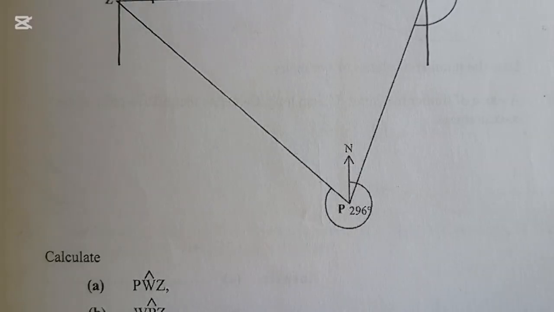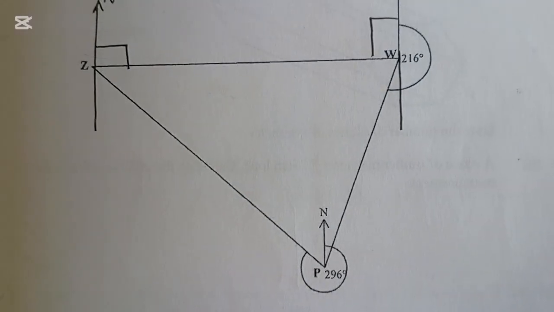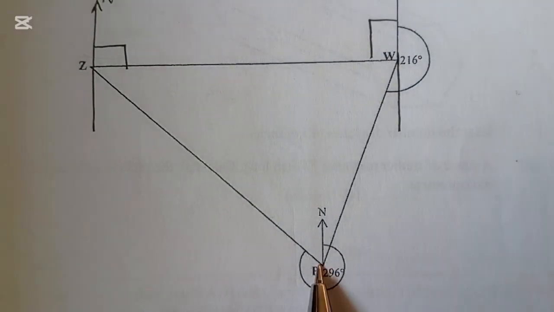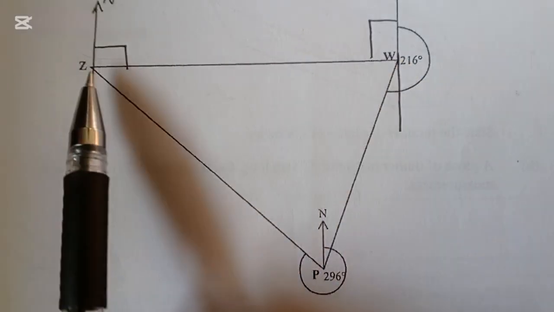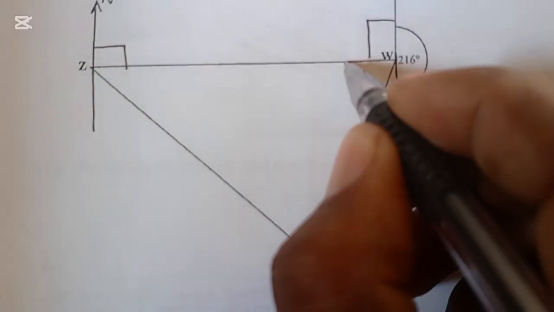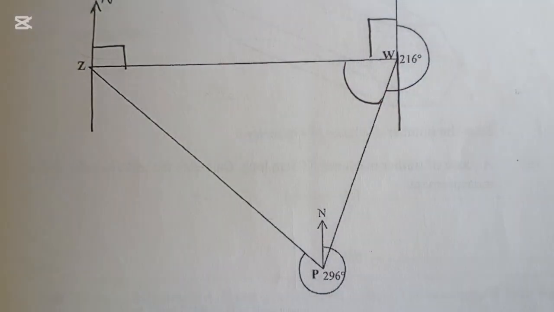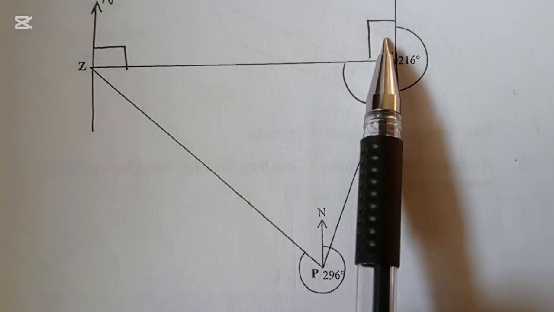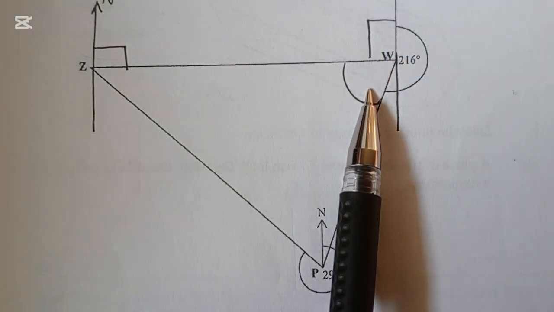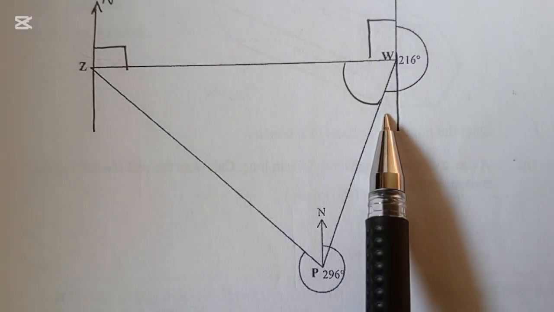So the first question is calculate PWZ. So this angle. How do we find this angle? It's something which is simple. We have 90 degrees plus this angle plus this angle here.